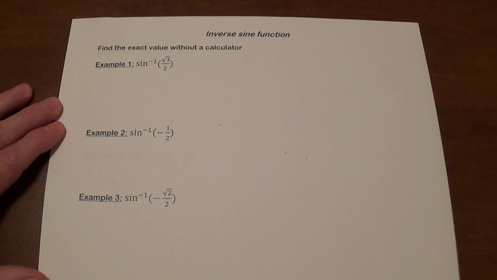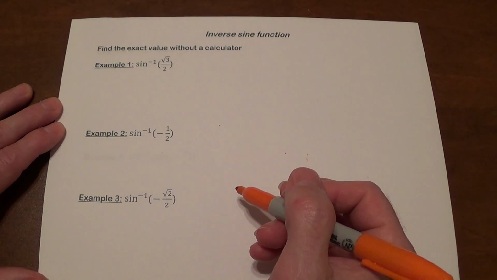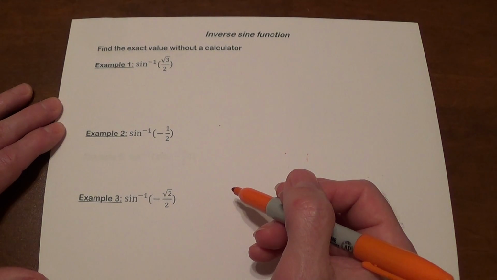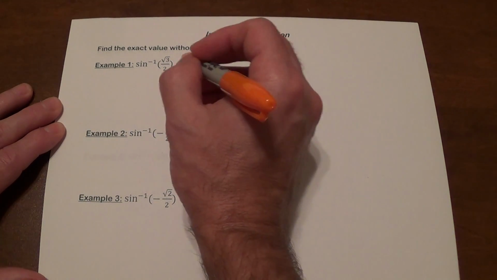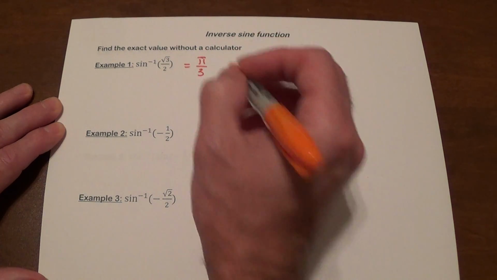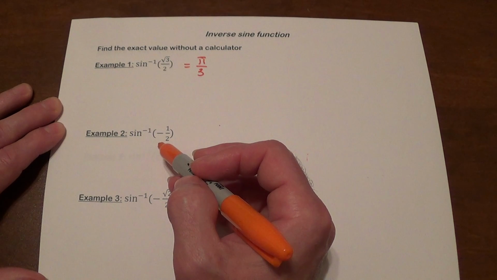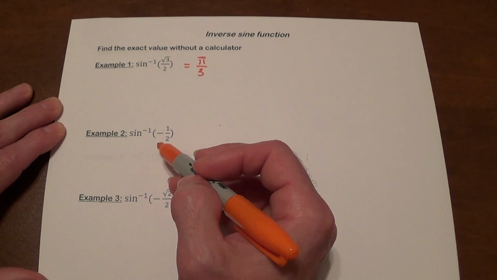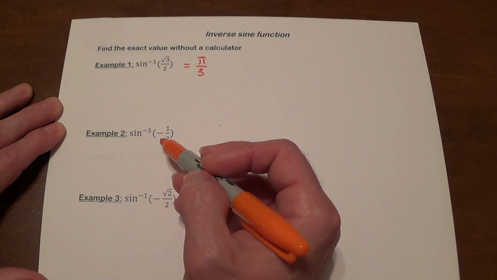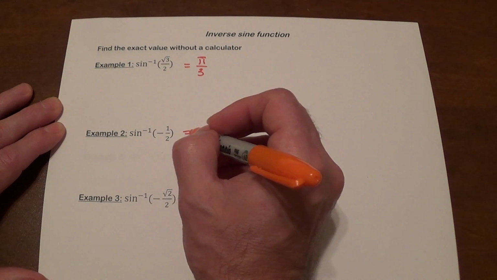What's the arcsine of square root of 3 over 2? So you think about what angle has a value of sine that's square root of 3 over 2, but the value of the angle has to be between negative pi over 2 and pi over 2. This value here is going to be pi over 3. What's the arcsine of negative 1/2? So what angle on an interval from negative pi over 2 to pi over 2 has a value of sine that's going to be negative 1/2? So that angle is going to be negative pi over 6.